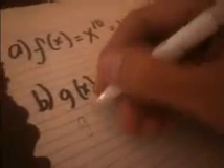g of x is equal to x to the 5 halves plus 3x plus 4. So for the power rule, the 5 halves will come right out from there.